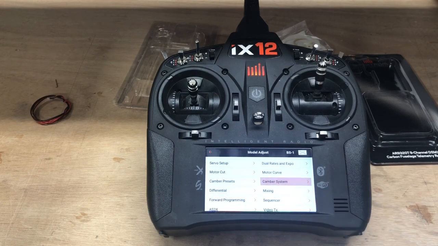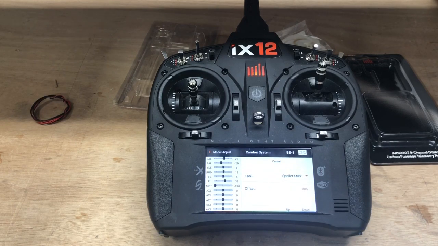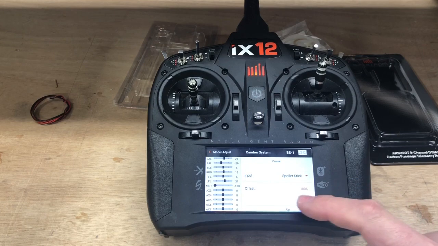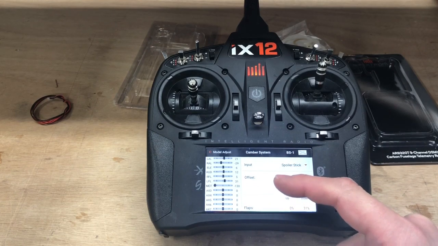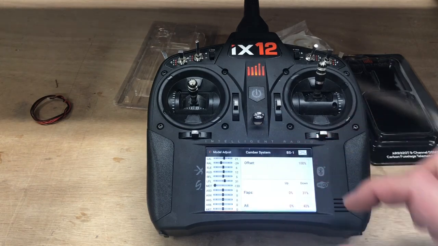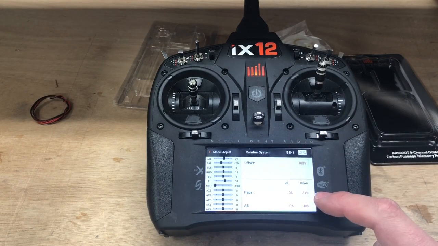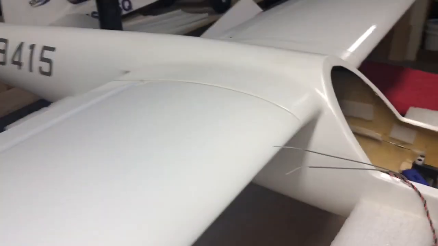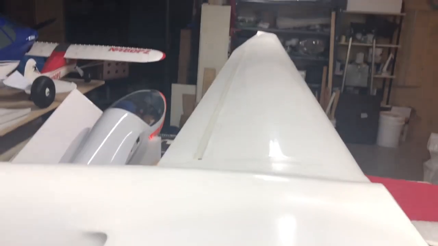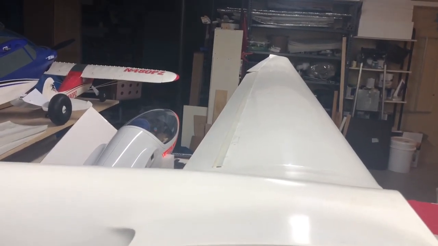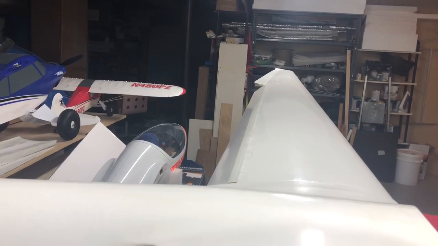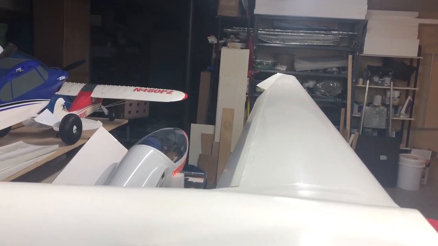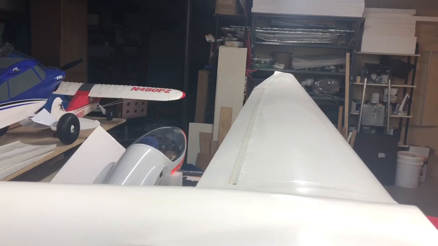Let's have a look now at the camber system. On the camber system, I have my spoiler stick, my offset is 100%, and I figured out here that my flaps needed to be down about 31% and the aileron up about 40%. So this is what it does to the trailing edge. So it should be landing fairly decently.